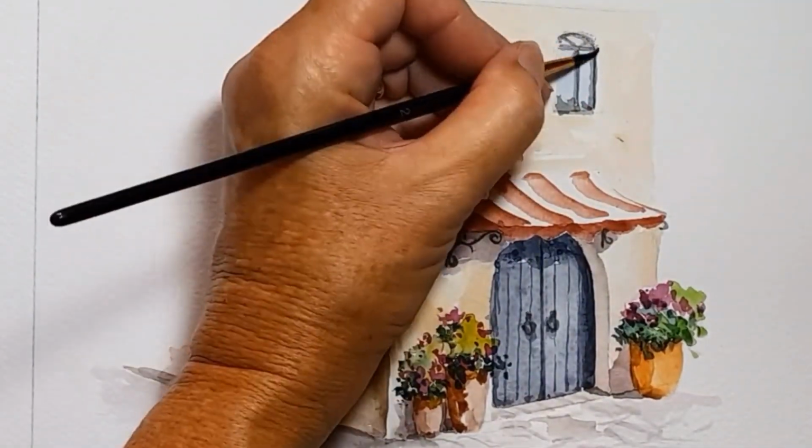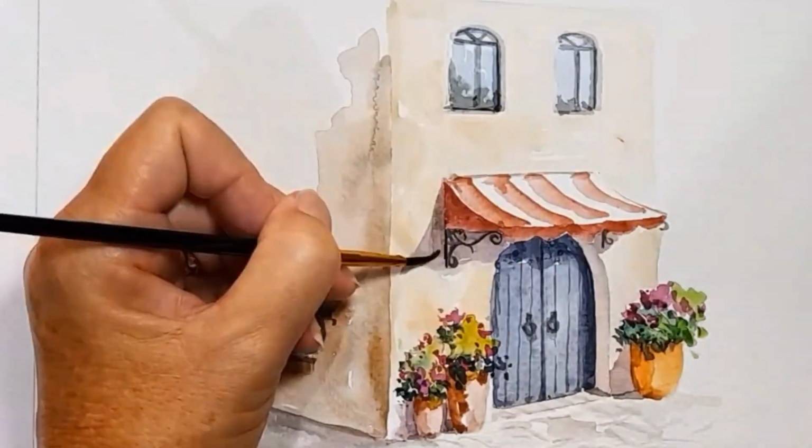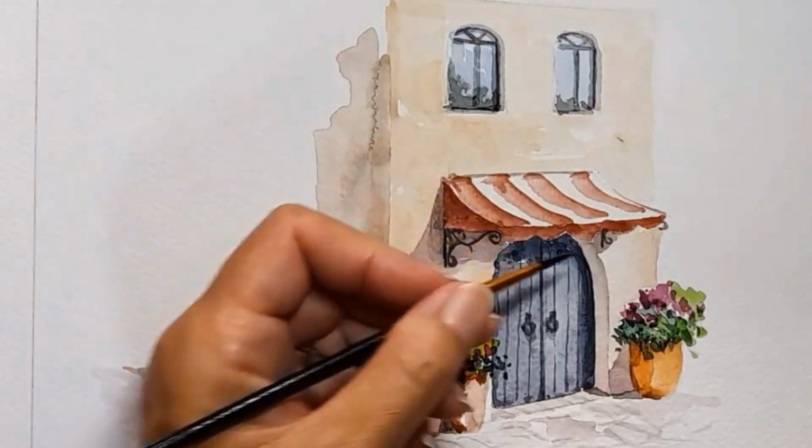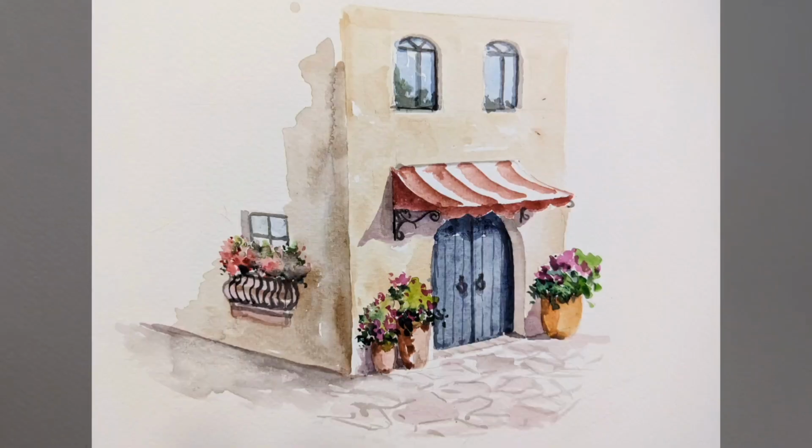I hope you've enjoyed watching this little painting and that it's helped to reinforce some of the things we learned about perspective. Have a wonderful week and I can't wait to see you next time.